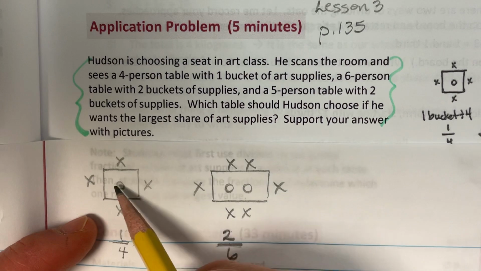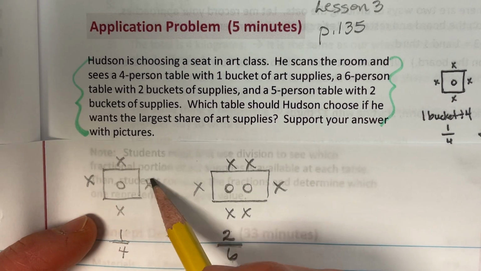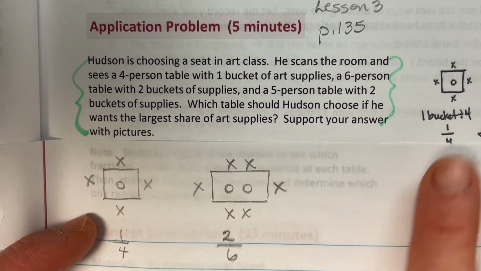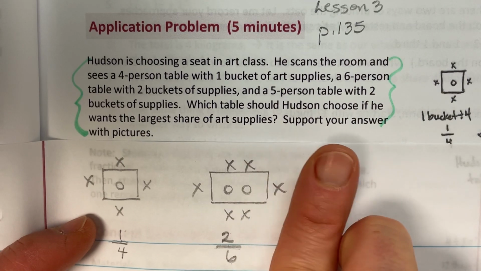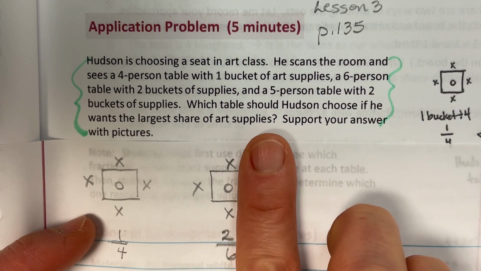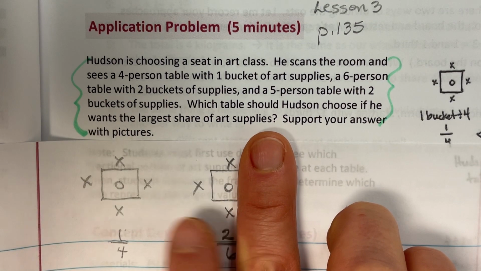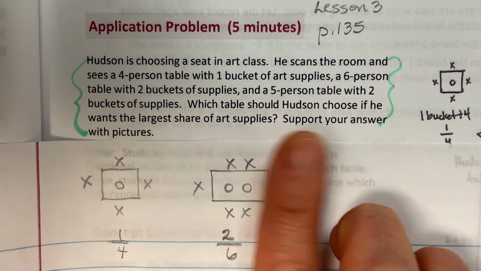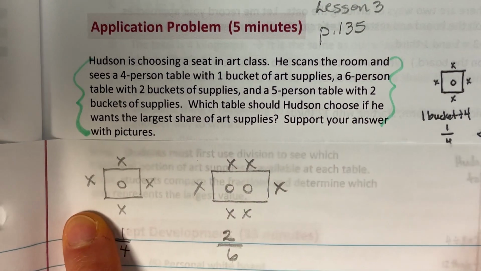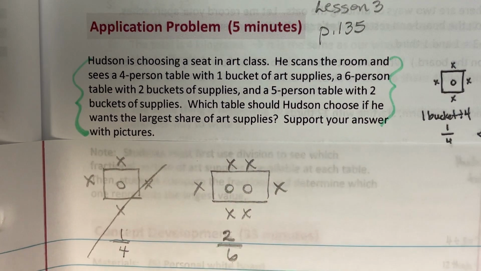Or think about it as 1 bucket of art supplies for 4 kids sharing. Or think about this, since there's 2 buckets, that's half the table. 1 bucket of art supplies for 3 kids. Well, 3 kids sharing a bucket is a better deal than 4 kids sharing a bucket. So this is better than this one. Okay, so I'm gonna cross this off. That's not the best table.